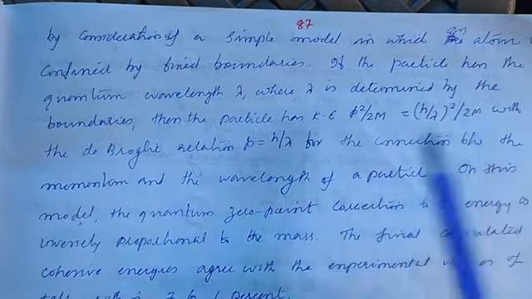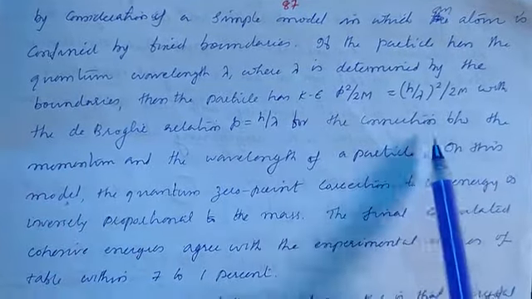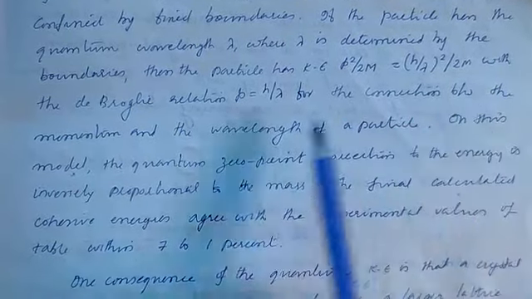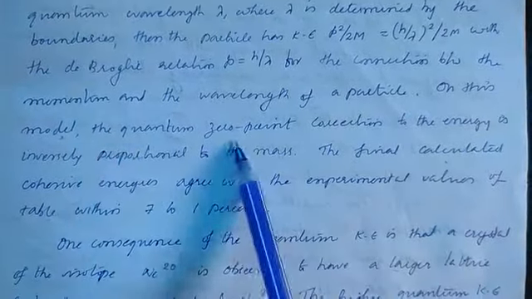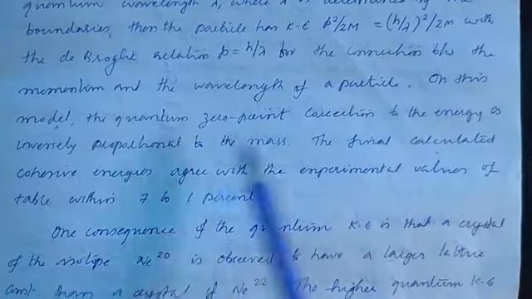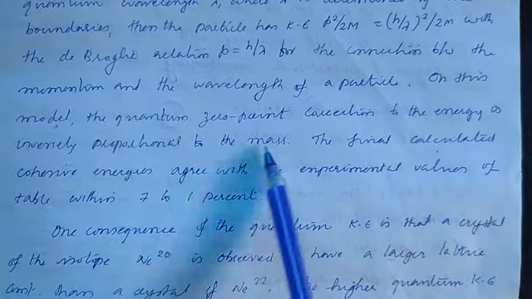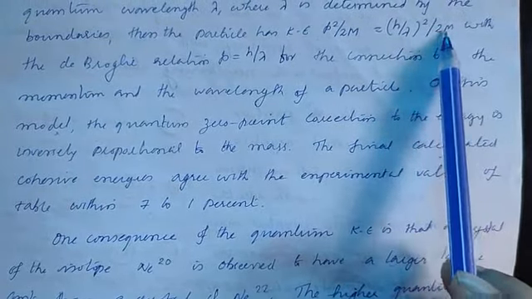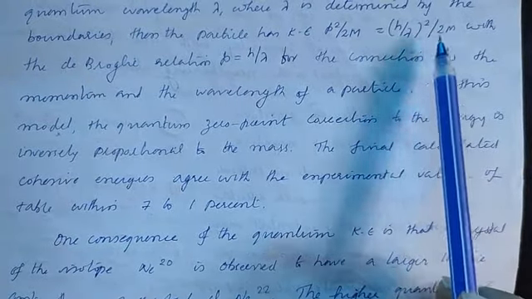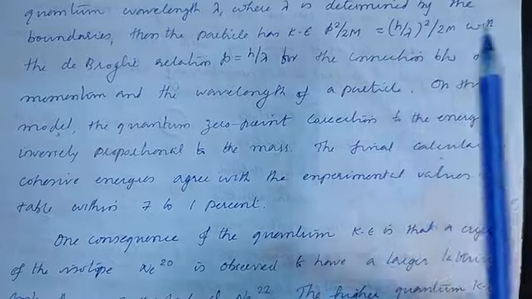This is the connection between the momentum and the wavelength of the particle, from the de Broglie relation. On this model, the quantum zero point correction to the energy is inversely proportional to the mass. So it is clear from this expression that the quantum correction is inversely proportional to its mass.